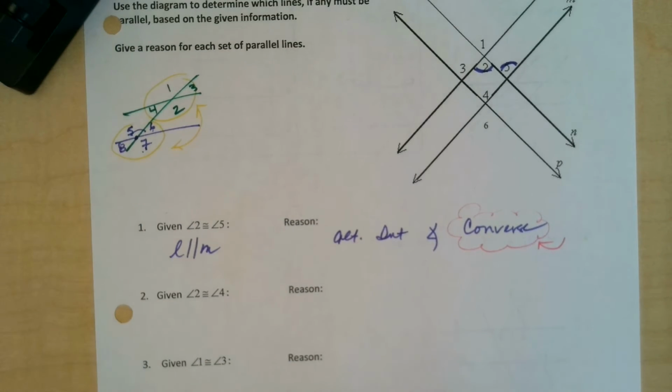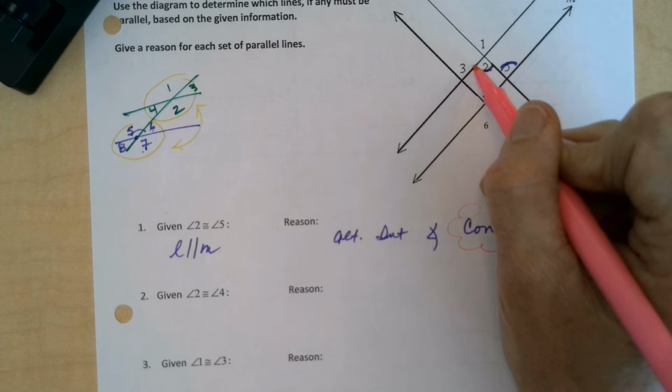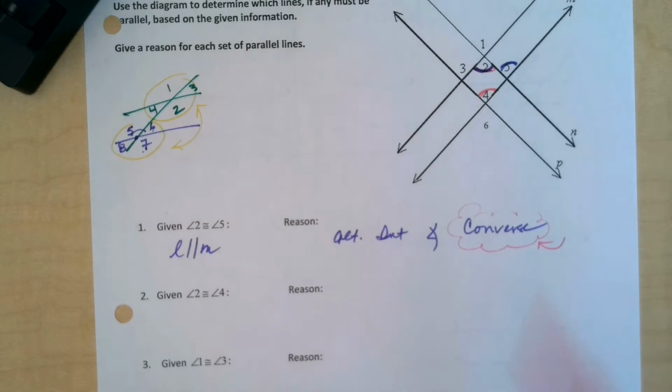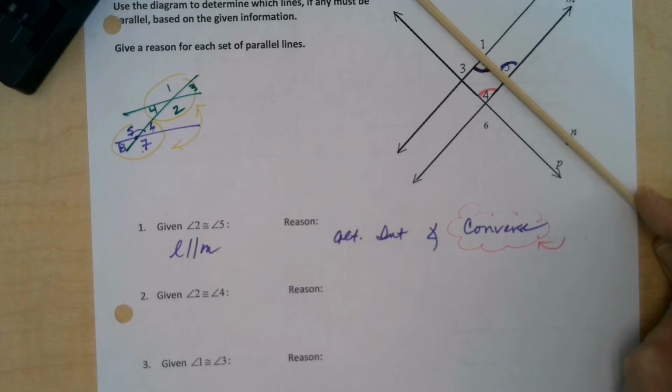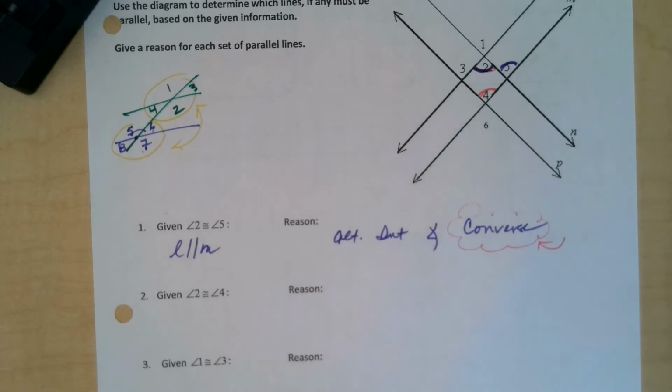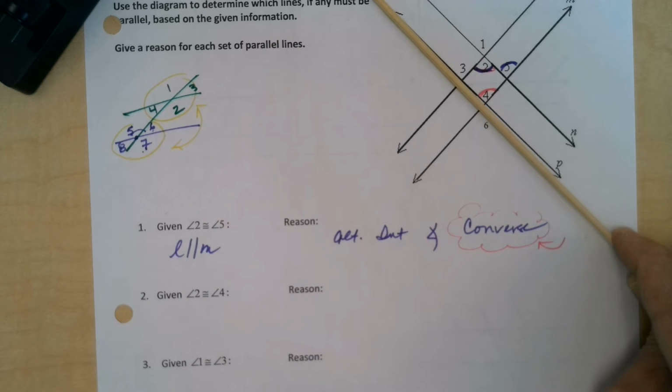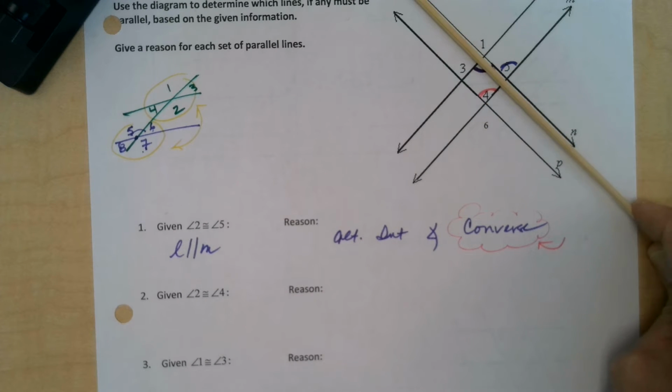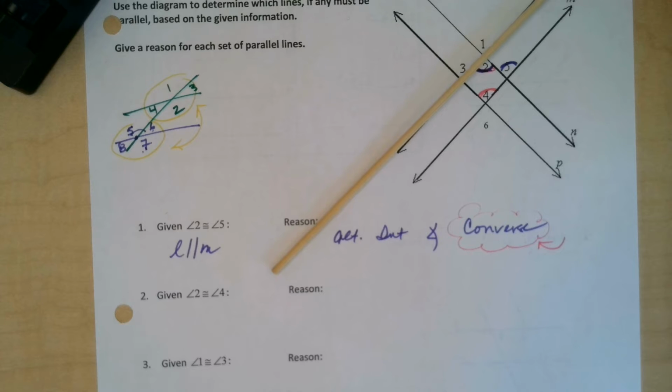All right, so let's talk about the next set. I've got angle 2 and I've got angle 4. If you take your pencil and do what we tried to do before by coming up with the transversal that angle 2 and angle 4 share, you can't. There's no line that angle 2 and angle 4 share. 4 is made up of M and P. 2 is made up of N and L.